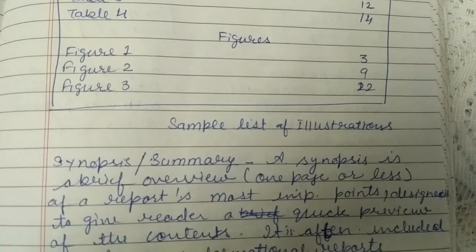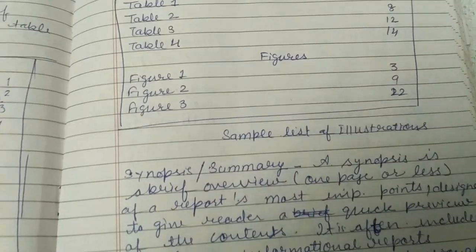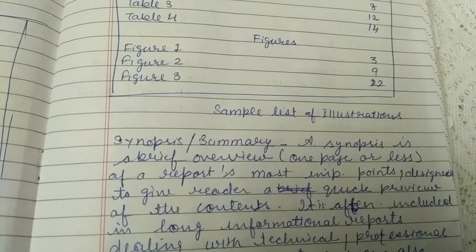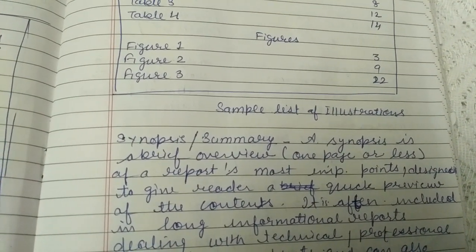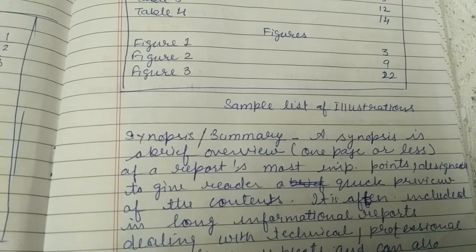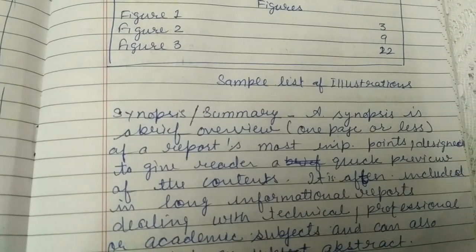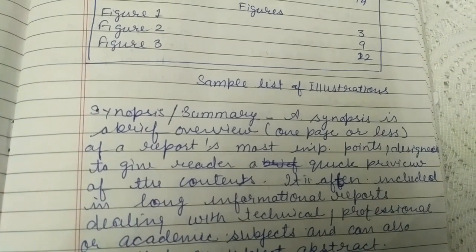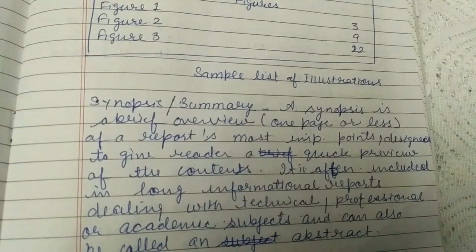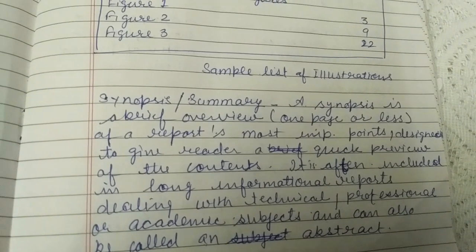Next is synopsis. A synopsis is a brief overview, one page or less, of a report's most important points, designed to give readers a quick preview of the contents. It is often included in long informational reports dealing with technical, professional, or academic subjects, and can also be called an abstract.